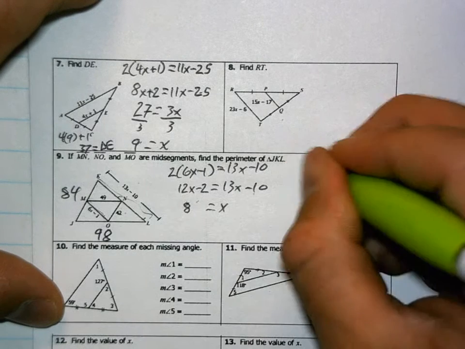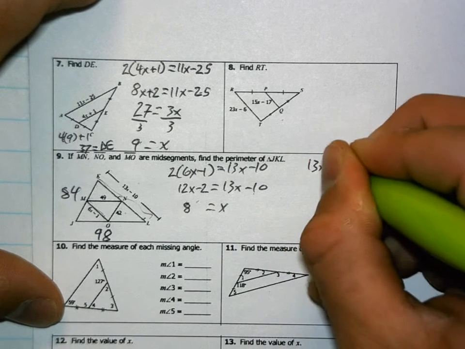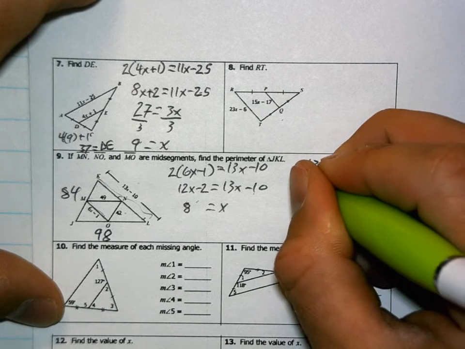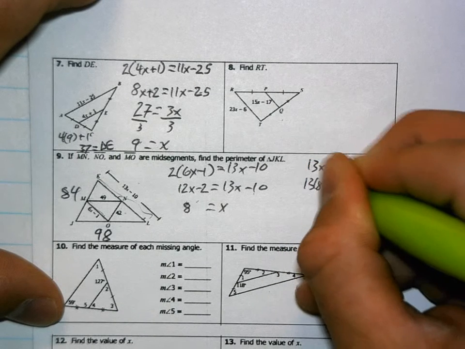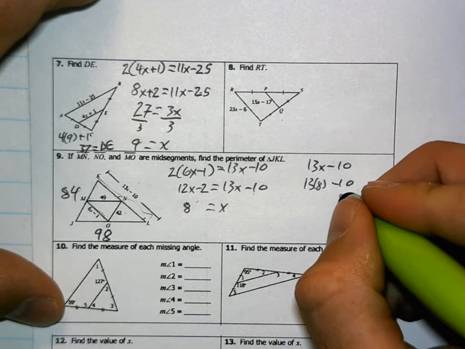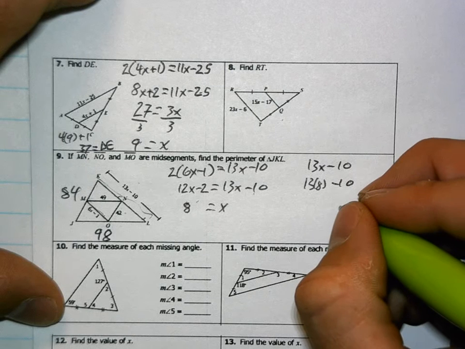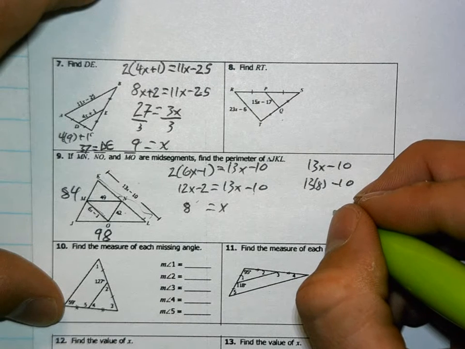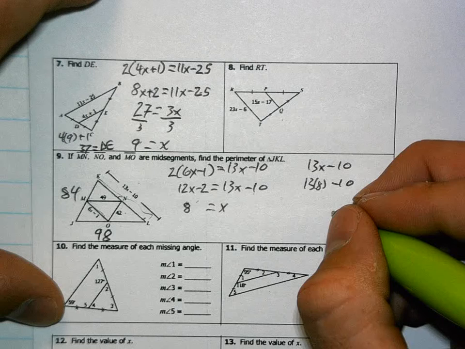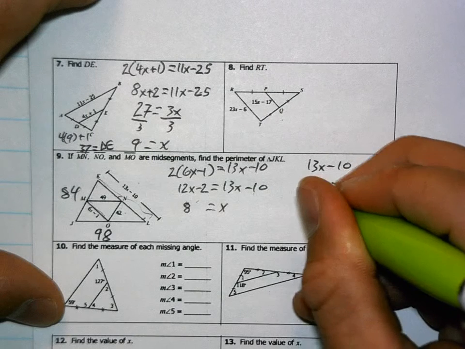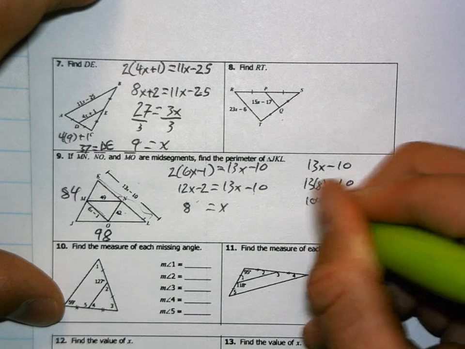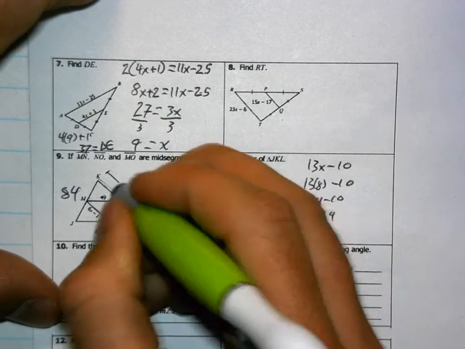Plug 8 in. So 13 times 8 minus 10. 13 times 8 is 104, minus 10, which is 94. So my third side is 94.